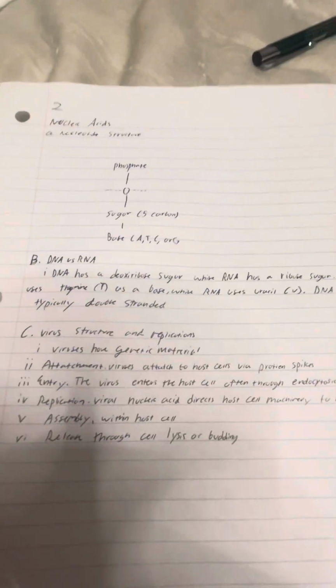All right, this is question 2, parts A, B, and C. I'll be reading the questions just off my computer here, but I'll be using just this for the notes. I'm taking this on my phone, so let's dive into it.